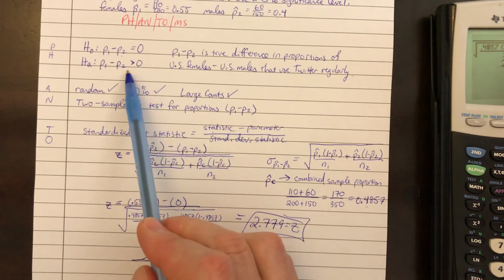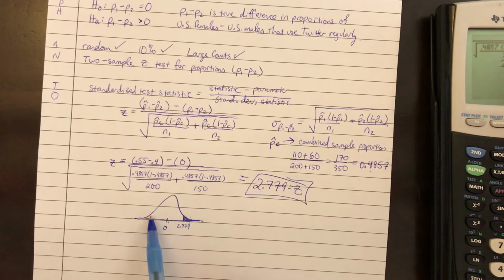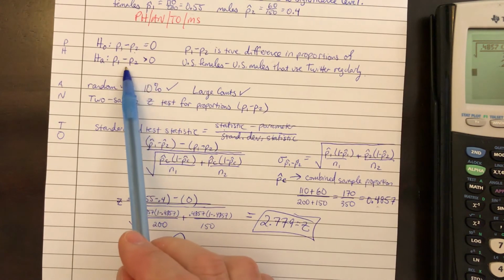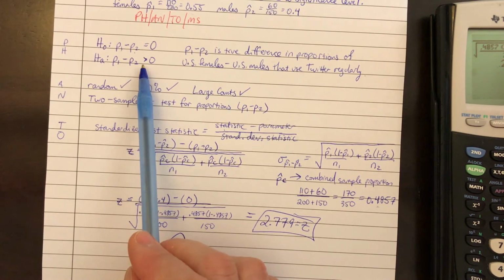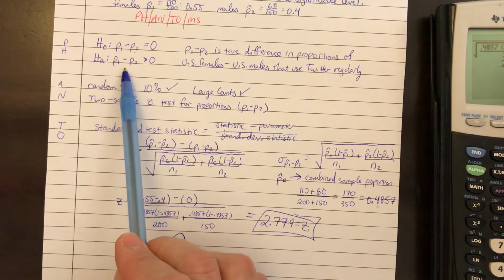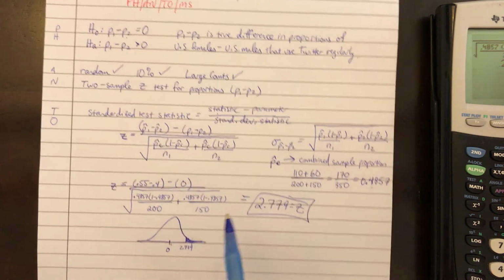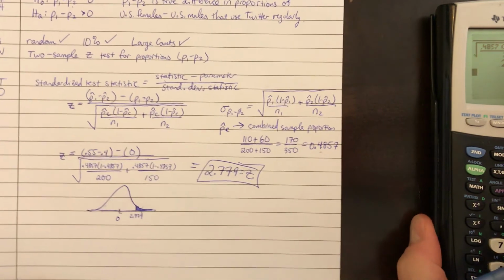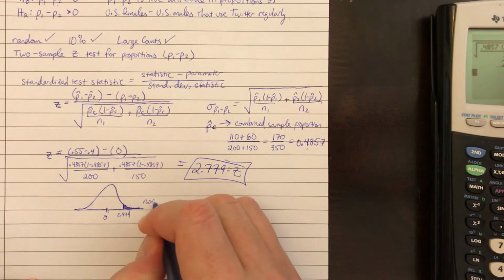If this had been a less than symbol, then we would be looking at the tail on the left side. If we thought that the true difference of proportions was not equal to 0, if we just want to say the proportion of females is different from the proportion of males, then we would look at both sides of this. So I'm going to do a normal CDF.